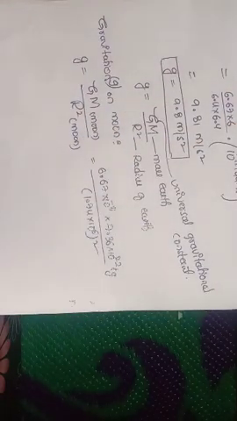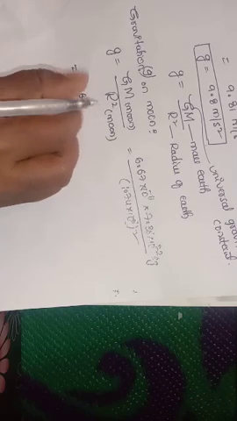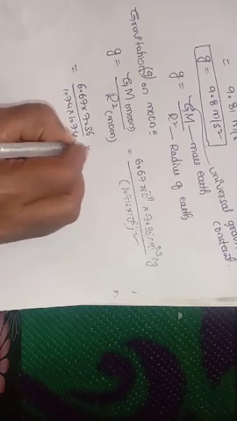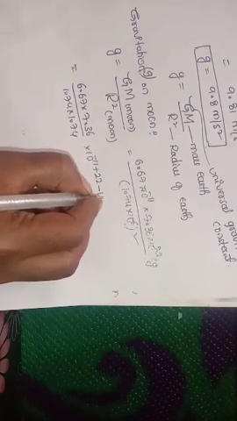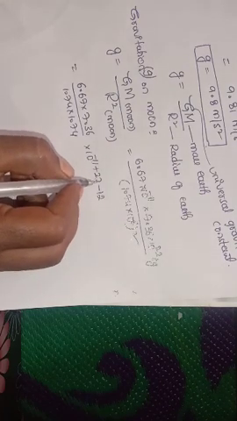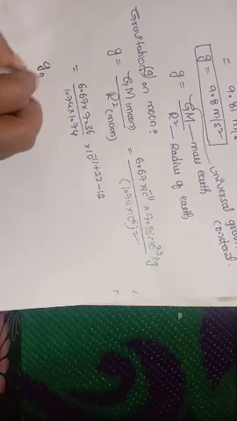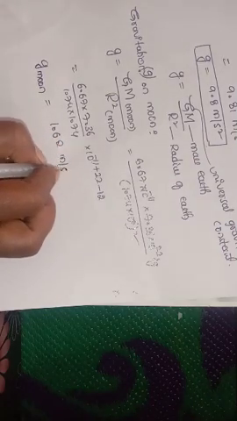Try to simplify these: 6.67 into 7.36 by 1.74 into 1.74, into 10 to the power of minus 11 plus 22 minus 12. Here you will get minus 23 plus 22, so 10 power minus 1. So g of moon is equal to 1.62 meter per second square.